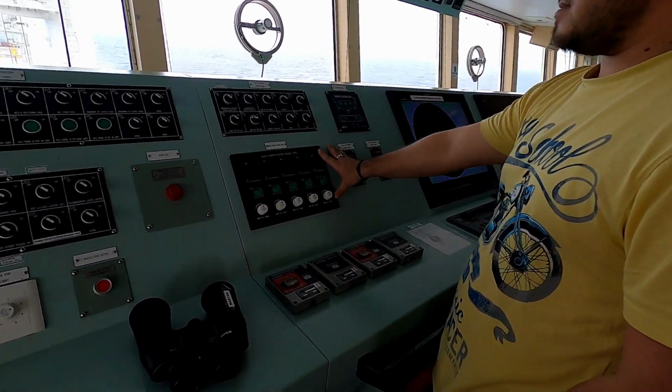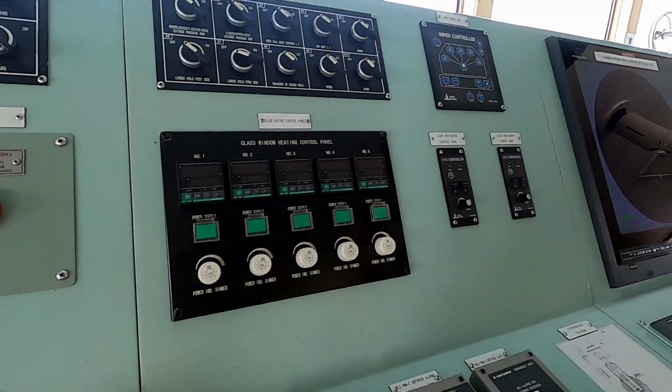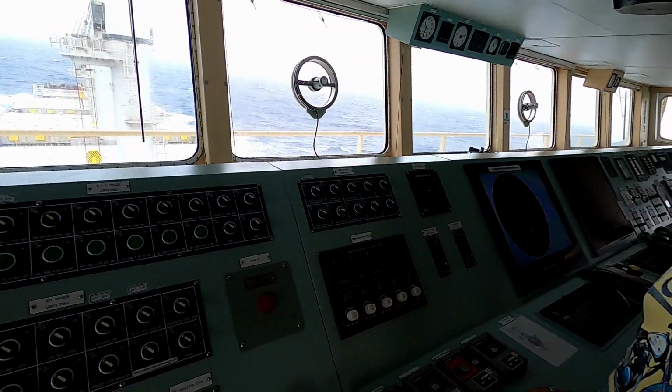This is a heating control panel for glass window in case of cold weather, when the vessel is navigating in the cold weather.